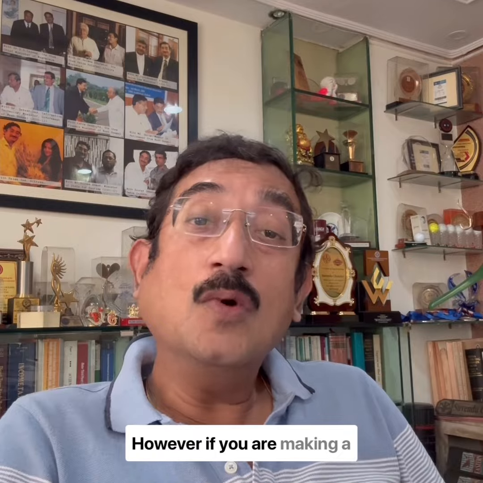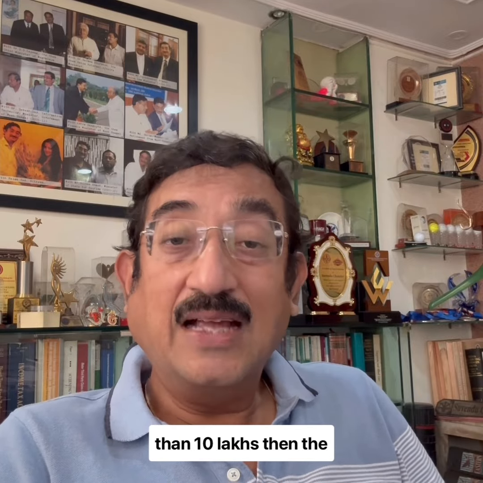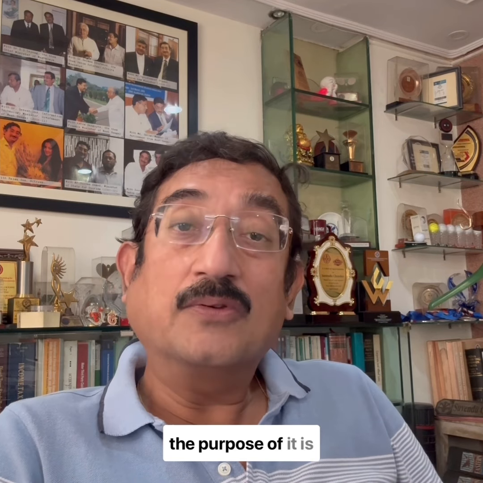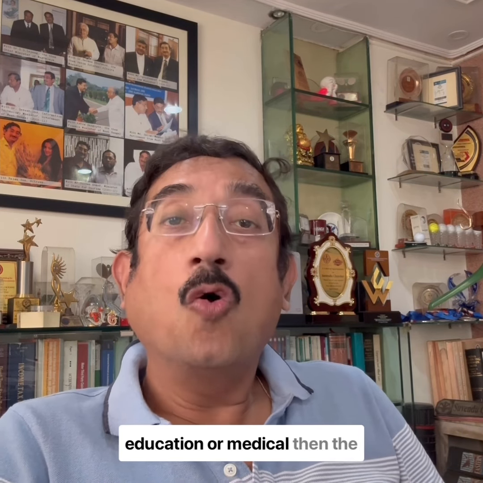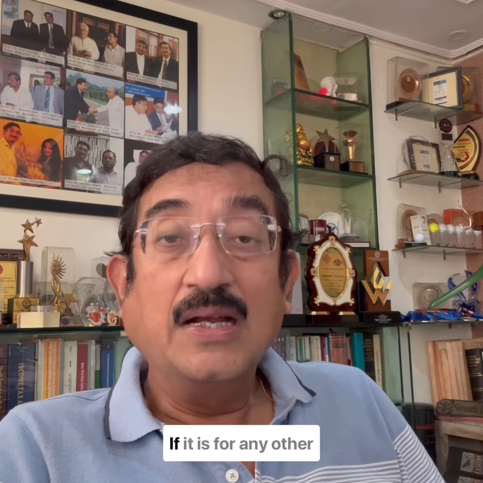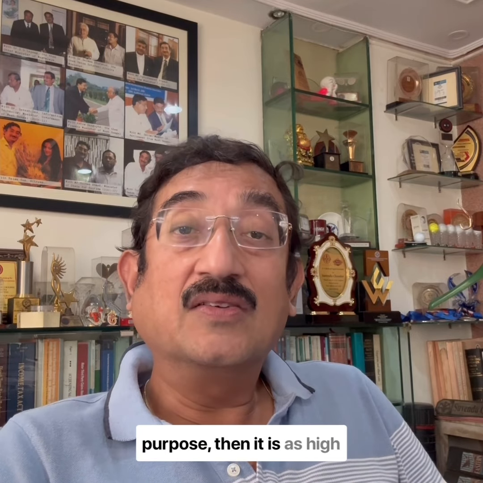However, if you are making a remittance which is higher than 10 lakhs, then the purpose is very important. If the purpose is education or medical, then the TCS amount is 5%. If it is for any other purposes, then it is as high as 20%.